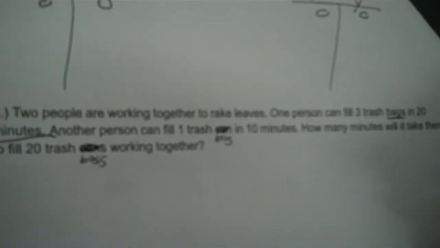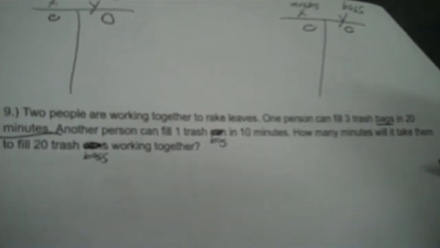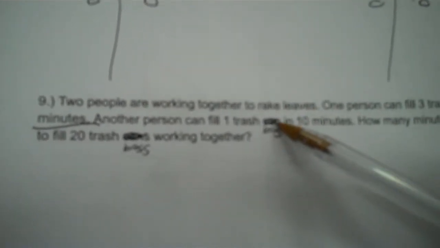Okay, now you have 2 tables. 2 people are working together to rake leaves. One person can fill 3 trash bags in 20 minutes. Another person can fill 1 trash bag in 10 minutes. How many minutes will it take them to fill 20 trash bags working together? Those say bags. I put can accidentally. Bags. Can't read my writing, I know.